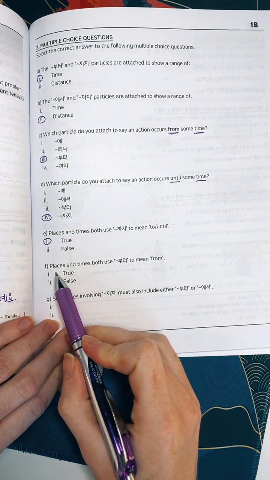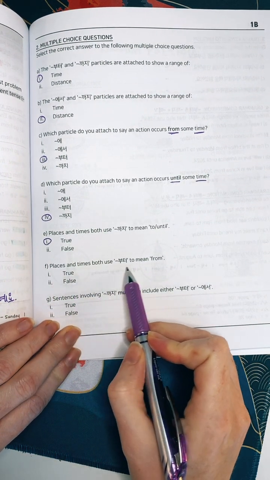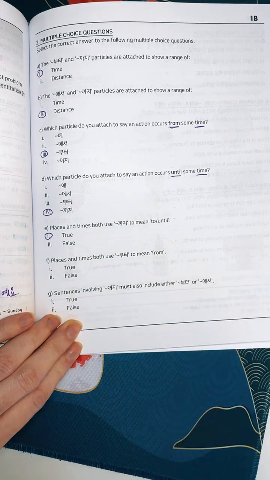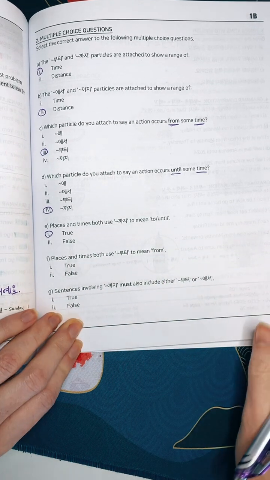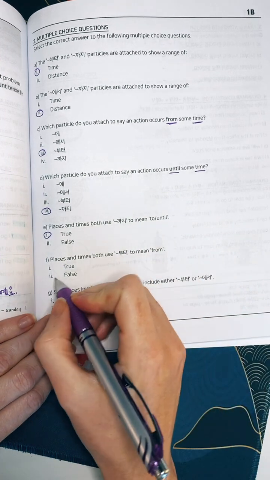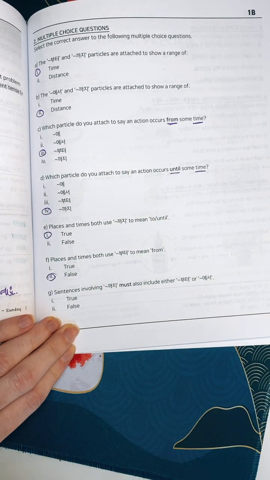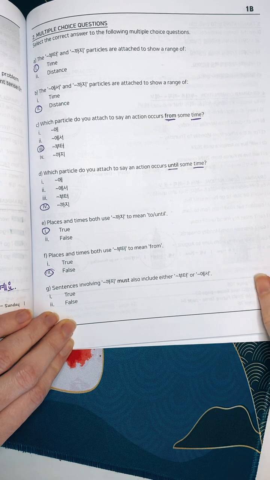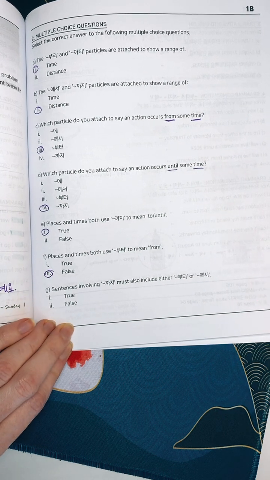What about this one? Places and times both use 부터 to mean from. Is that true or false? So we know they both use 까지 to mean until, right? Yeah, this one is false. So it's a little bit confusing because there are different particles for the from particle, but they use the same particle for the until particle. It's a little tricky, but you just kind of have to remember that. All right.